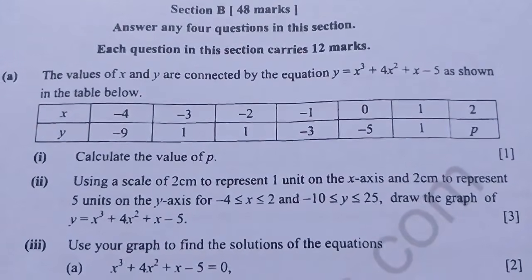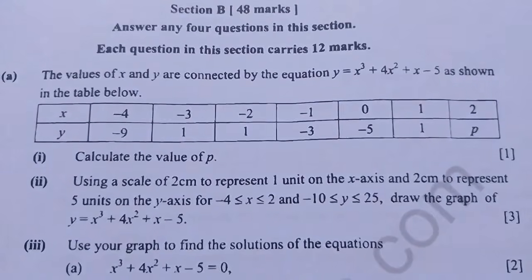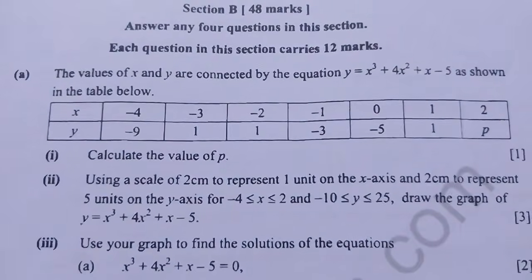So we are doing section B of 2020. Even if you are a GC candidate, internal candidate, this is very helpful to you. We are going to revise through this paper together and confirm with me the answers that you found. So we are going to start with this question.